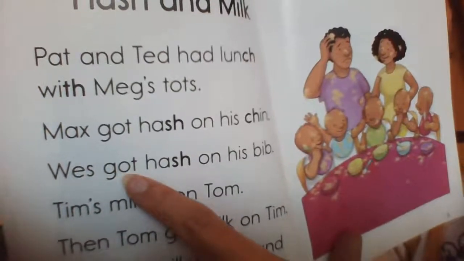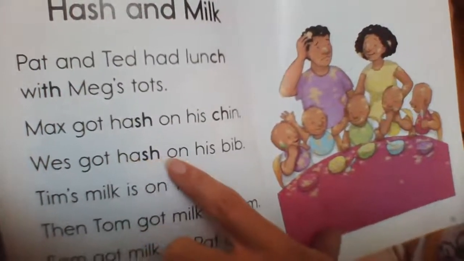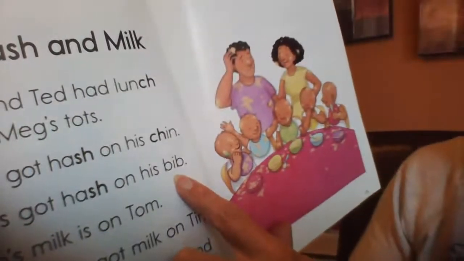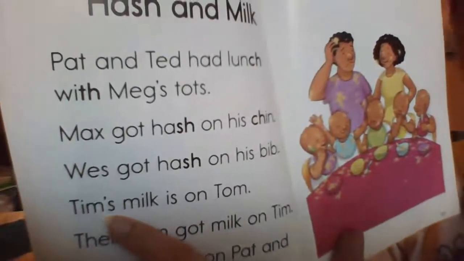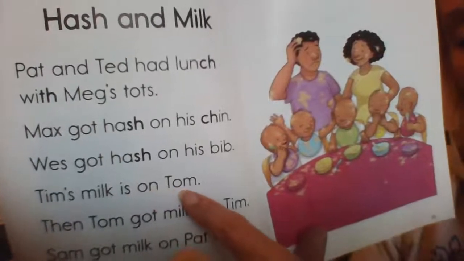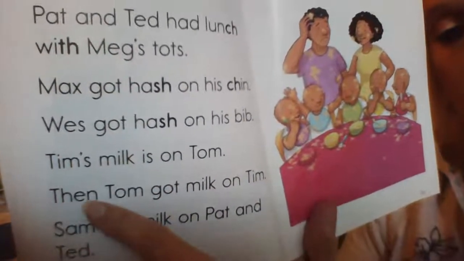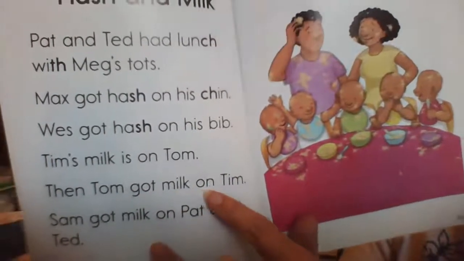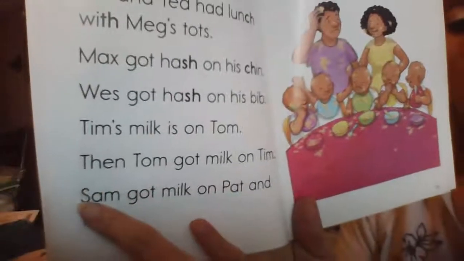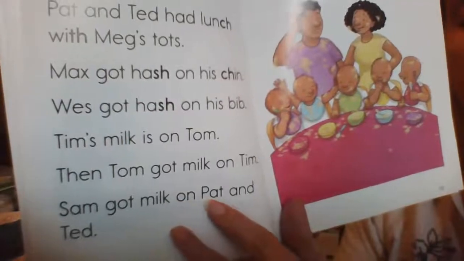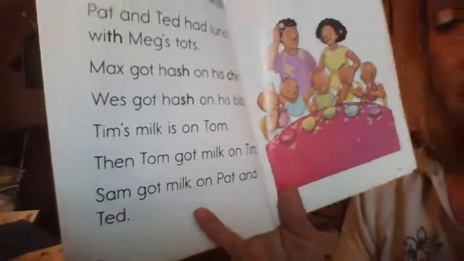Wes got hash on his bib. Tim's milk is on Tom. Then Tom got milk on Tim. Sam got milk on Pat and Ted. Wow.